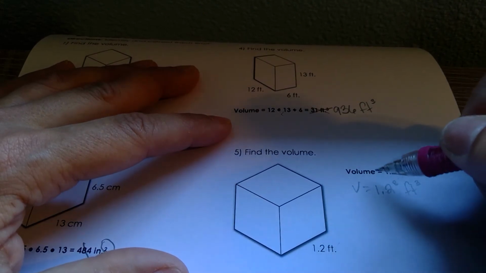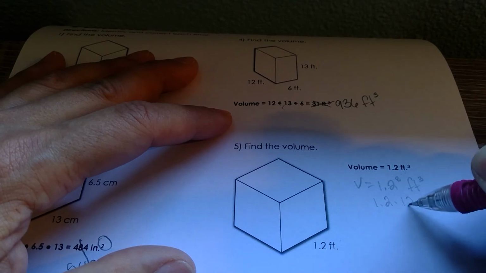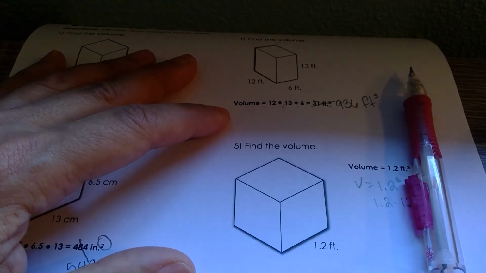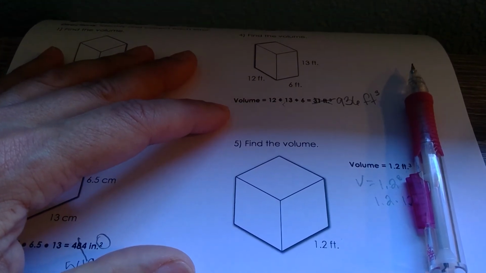So 1 2/10 cubed is 1 2/10 times 1 2/10 times 1 2/10.